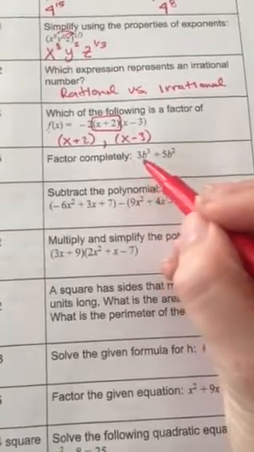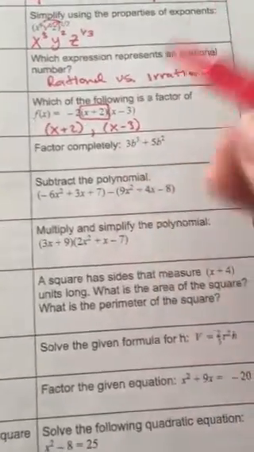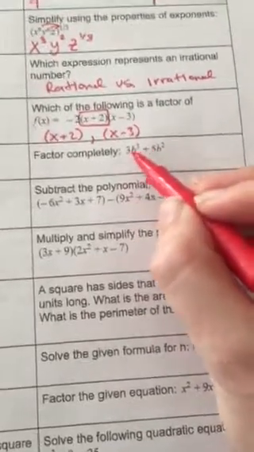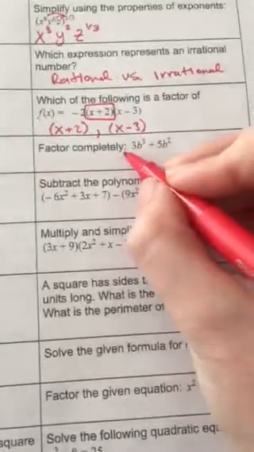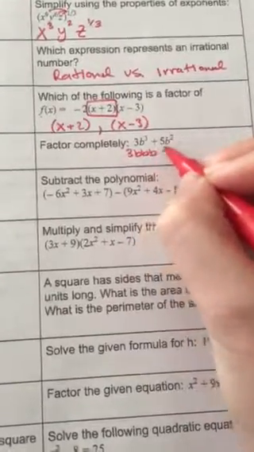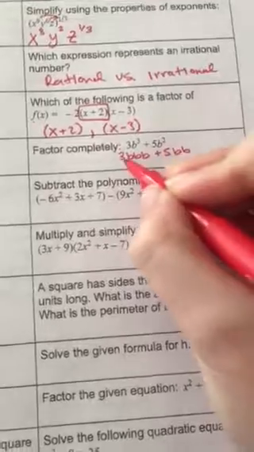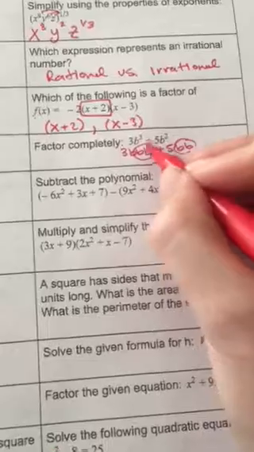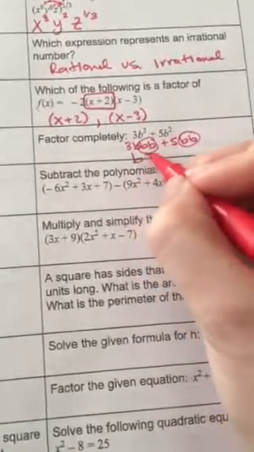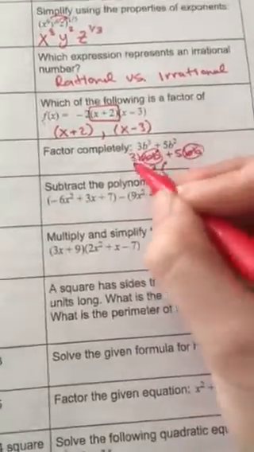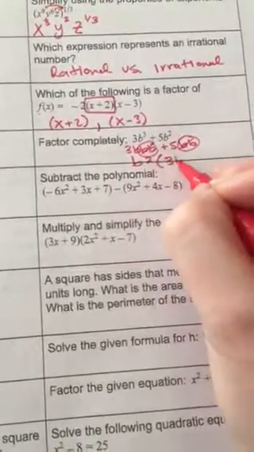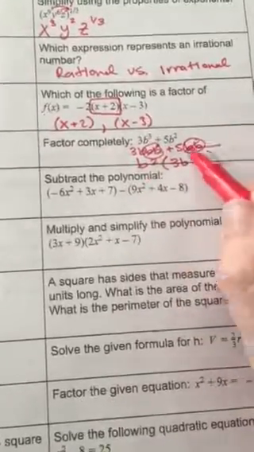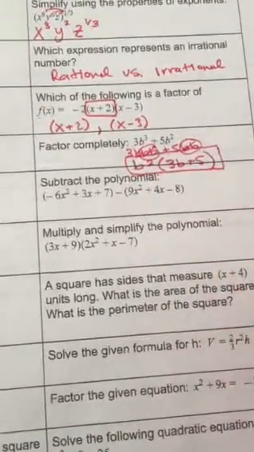Factor completely. So I look at this one, I can't take out a number because 3 and 5 don't have a common factor, but they both have a b. If I were to rewrite it out, some of you like to see all of the b's. Whenever they match up, I can take those out. So we would have b squared taken out, and the leftover would be 3b plus 5. So this would be my final answer. I factored that completely.